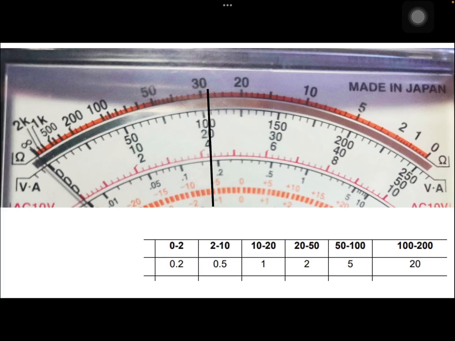Very good. Let's have another example. How about for this one? Ayan, alam kong sobrang nakukuha nyo na at nadadalian na kayo kung paano magbasa ng multitester. We have 32 ohms. Ayan, very good. How about this one?